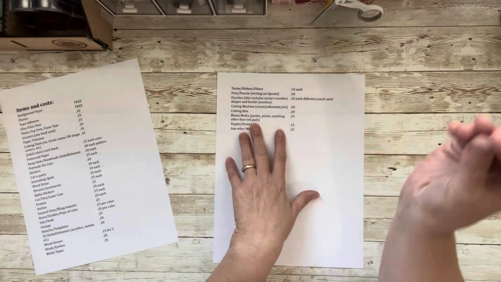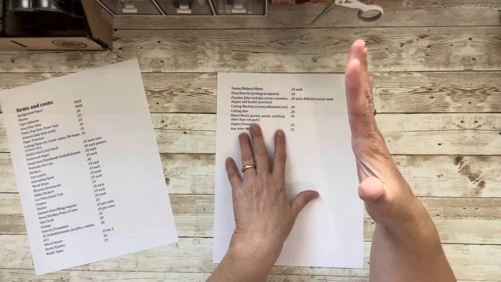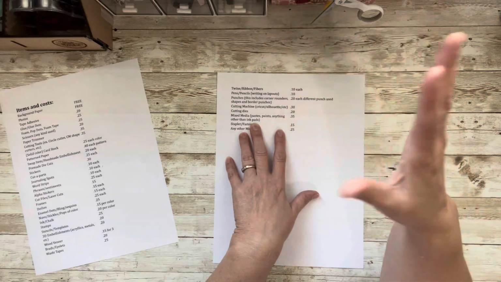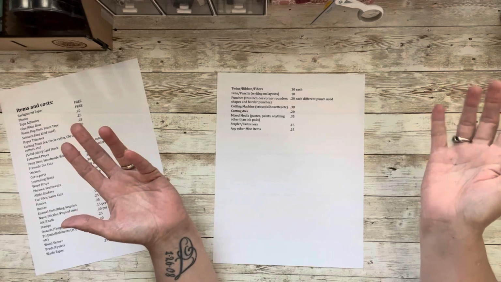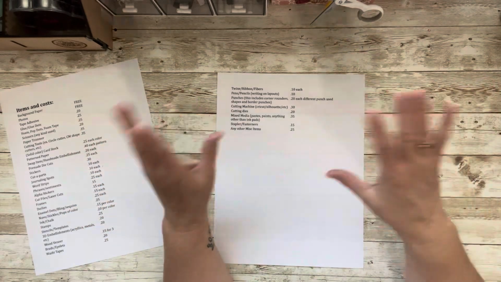And I did do mixed media on one of mine. I just had to charge myself for the ink because I didn't use a paste or a paint or any of that. But once you buy that paste, you can use as much of it as you want. If you use it in 2 different spots, you don't have to charge yourself twice.